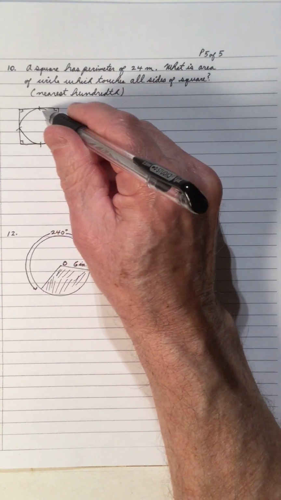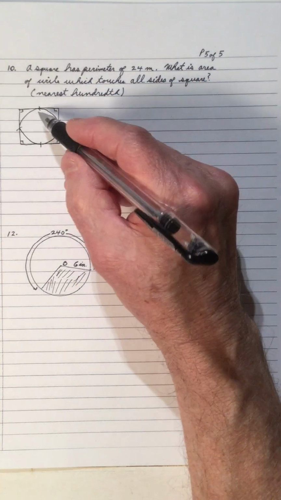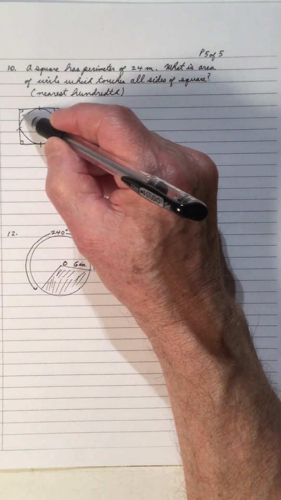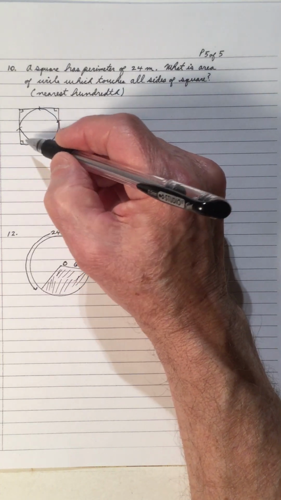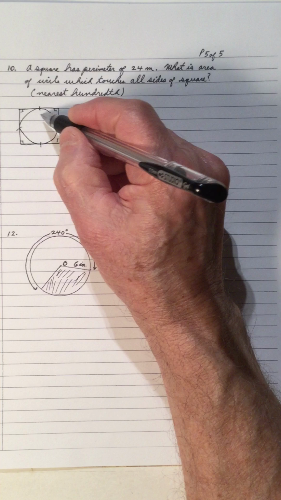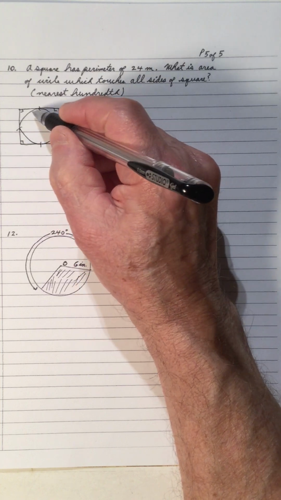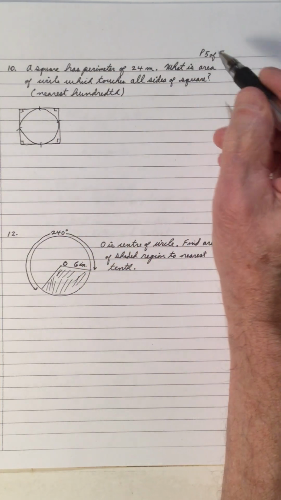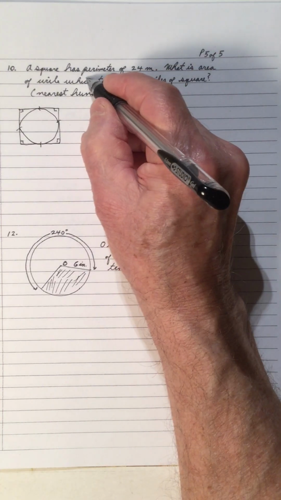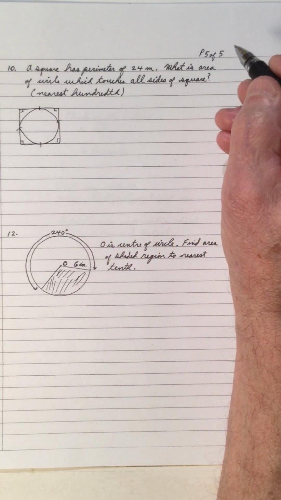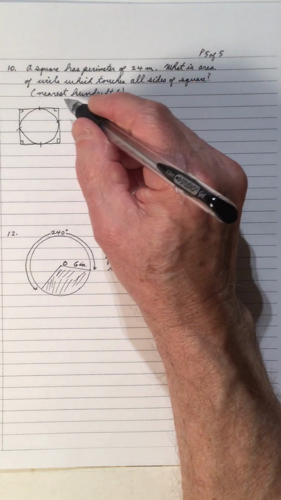So what we're saying is that the circle is inside the square touching all sides. In higher math, we say the circle is inscribed in the square. That means the circle is touching all sides of the square. That'll come up in higher math. Now we want to find the answer to the nearest 100.